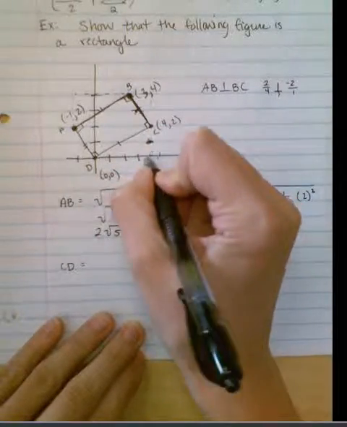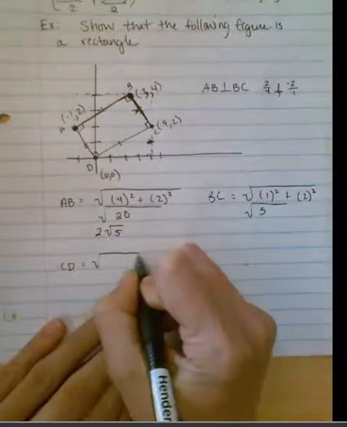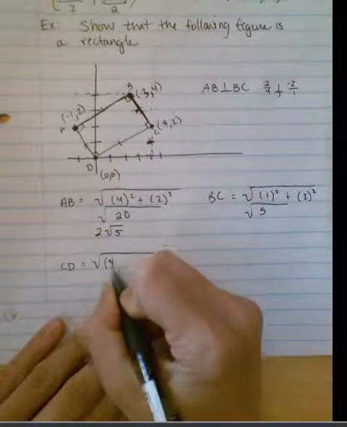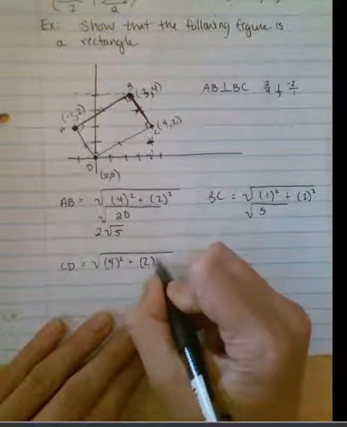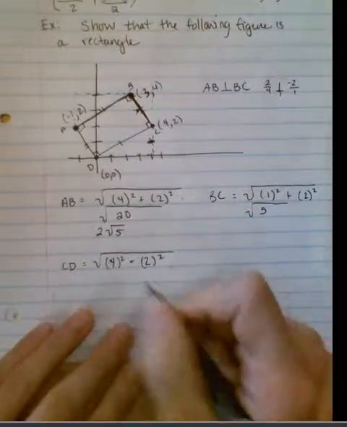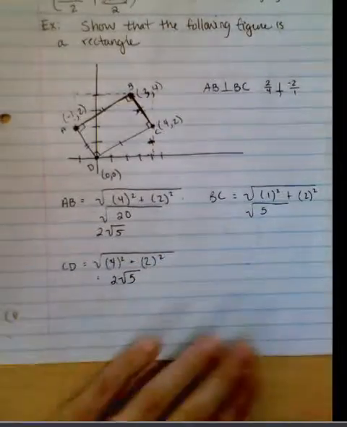Horizontal versus vertical. 0 to 4 gives us a change of 4 squared. 0 to 2 gives us a change of 2 squared. Well, if these look the same, I'm pretty much there, right? So I know how it worked out last time, so I'm not going to reinvent the wheel.